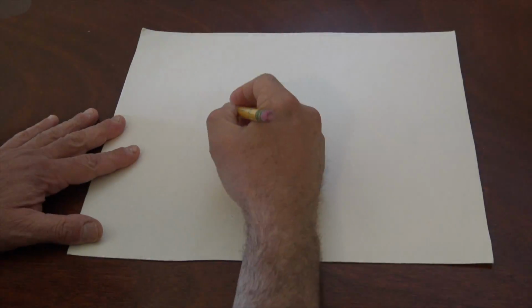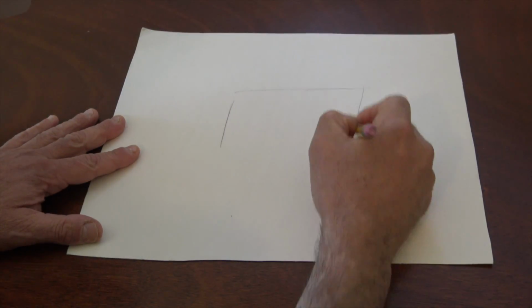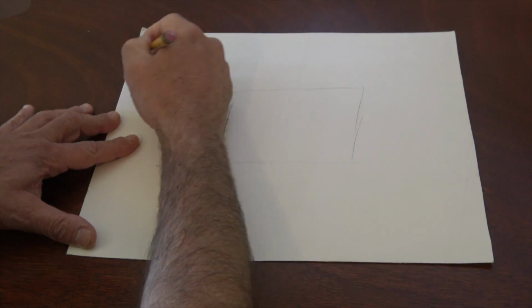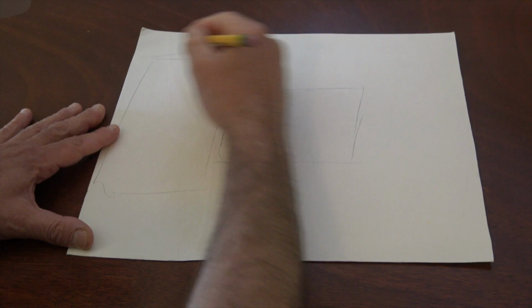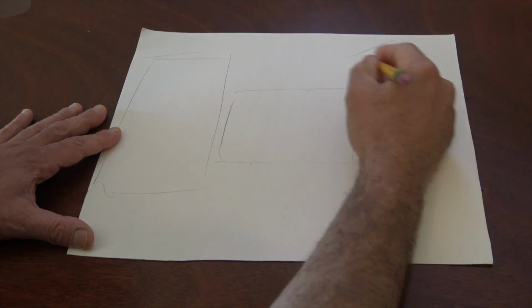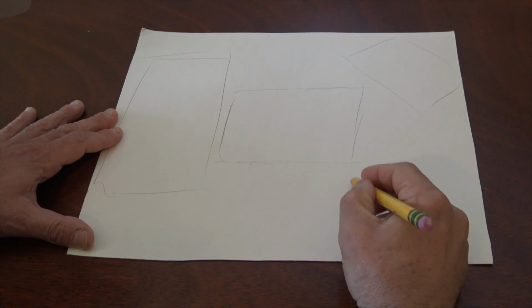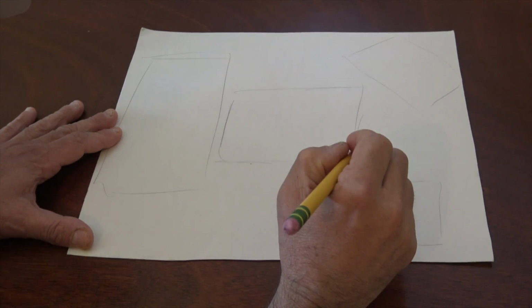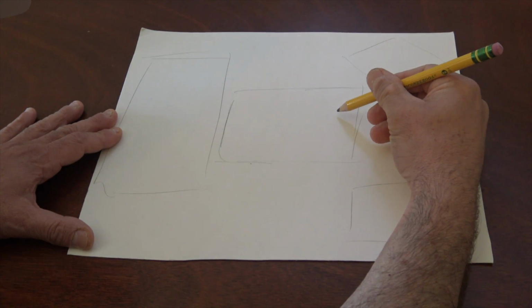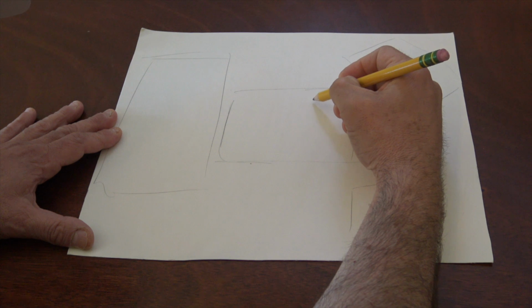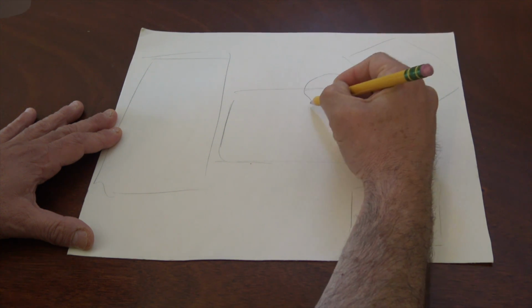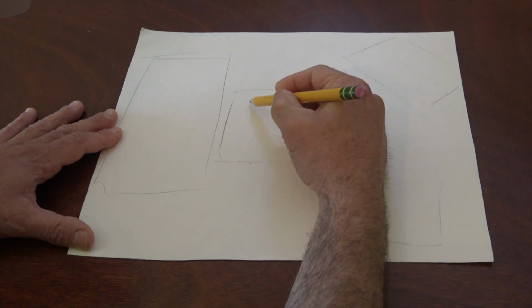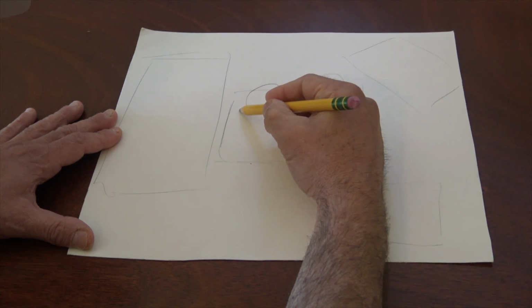Okay, I'm going to make a little square here, and one over here. A little rectangle, a few rectangles. Now, over here on the right side, we're going to draw a mother ghost and a baby ghost.